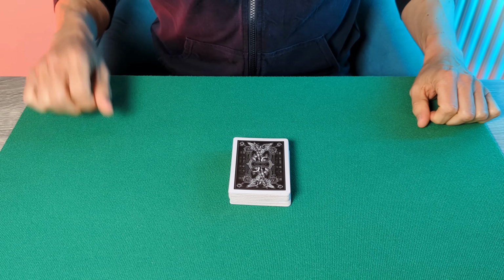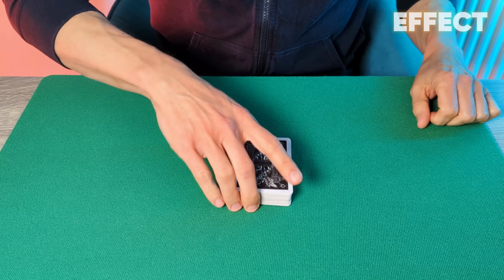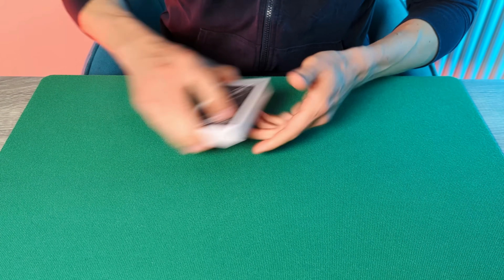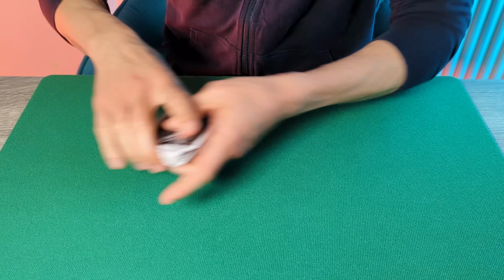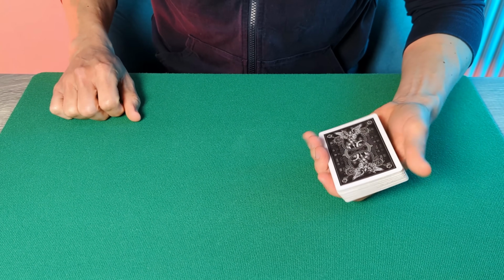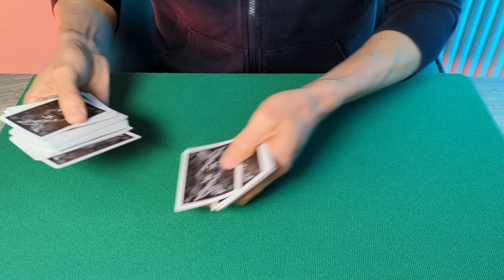Okay, so as ever, let's just kickstart by taking a look at the effect itself, a totally baffling card location. And we're going to start with a shuffled deck. So just hand the cards to a spectator. It's important to note they really can shuffle the cards as much as they like. With that done, you're now going to ask them to select and remove a random card from the deck, and it really is a totally free choice.